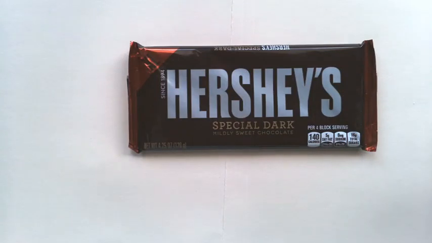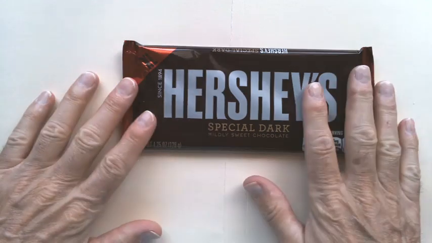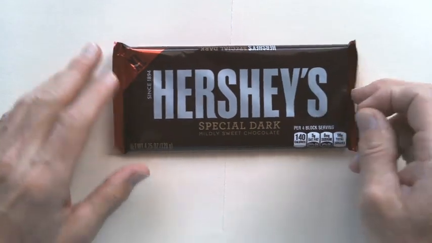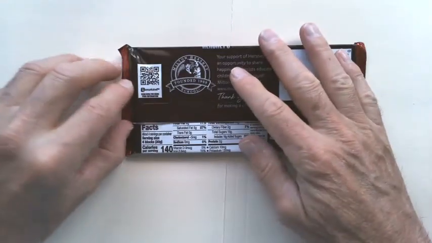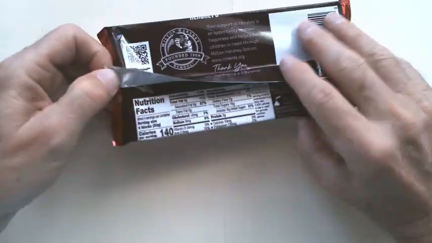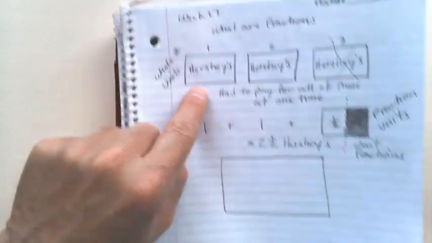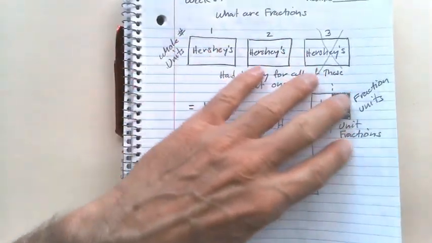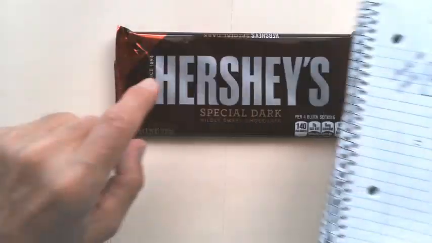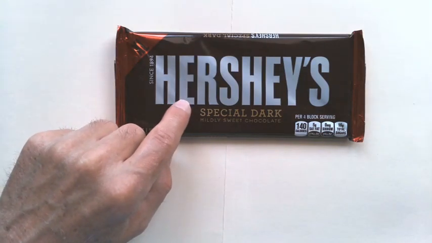There is a mildly sweet dark chocolate Hershey bar. They all come in the same size when you buy this big one. Let's open this up. Find out how many fractions. So this is one Hershey bar. So this is just this one. So here we just did a little addition of whole numbers and fractions. We're just going to look at this one Hershey bar.